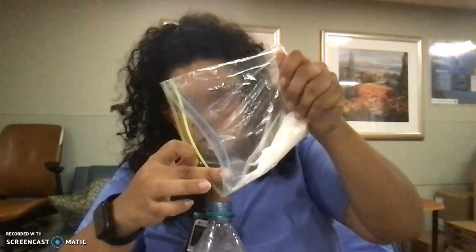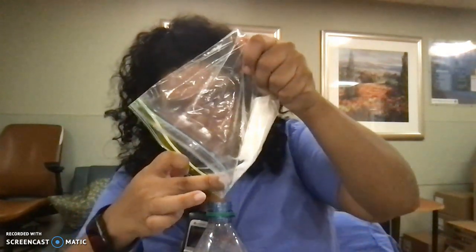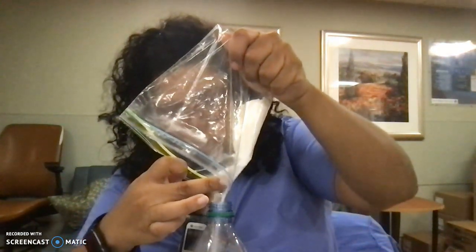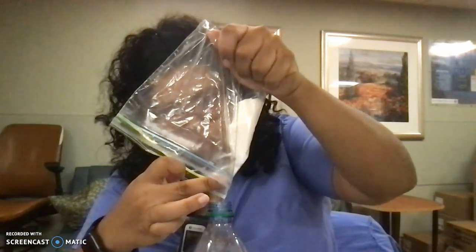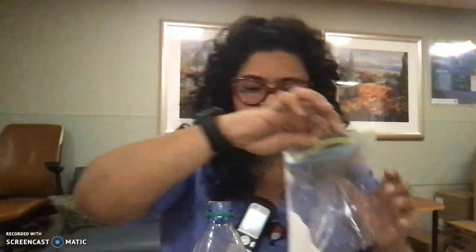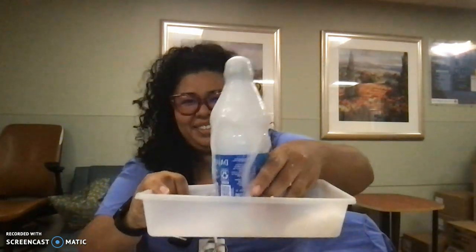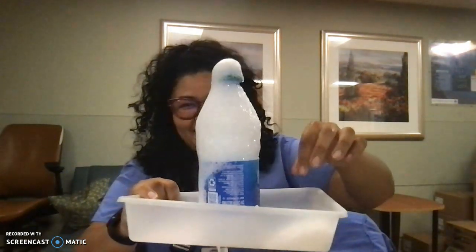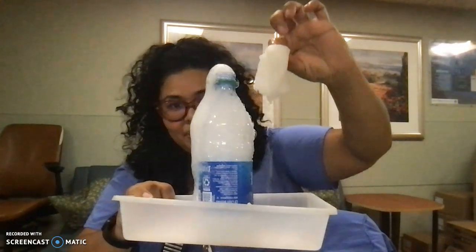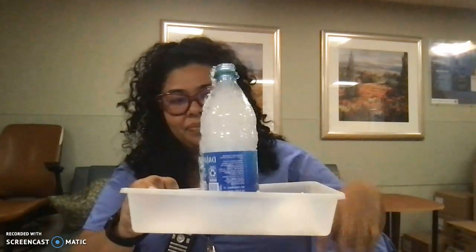Let's see what would happen if I add maybe a little bit more baking soda. So I think, whoops. And there it goes. Oh. A piece of paper towel came out.